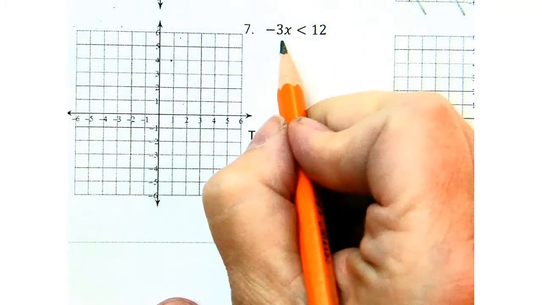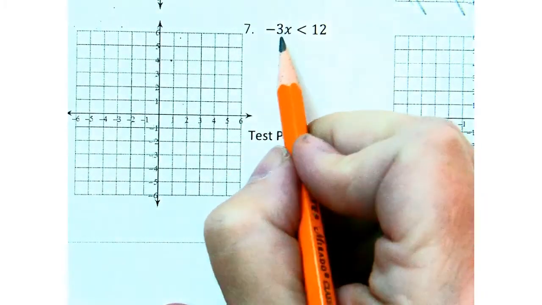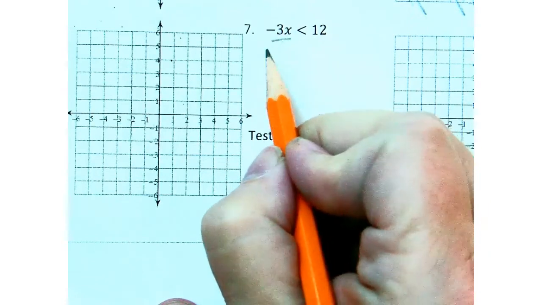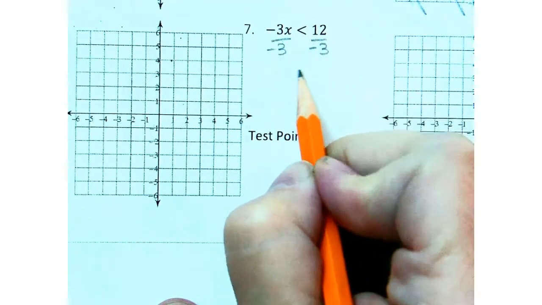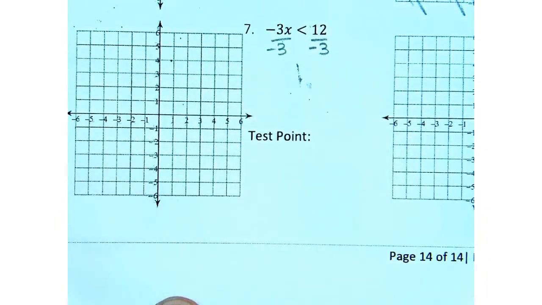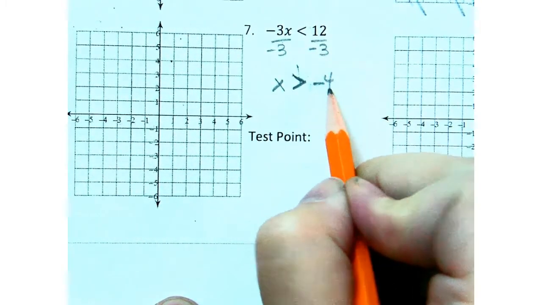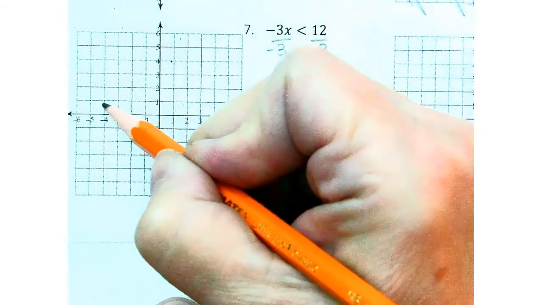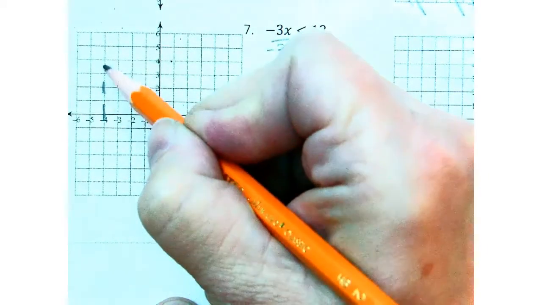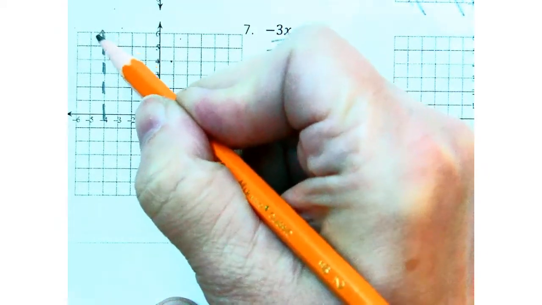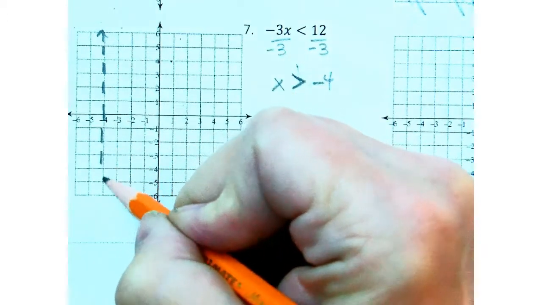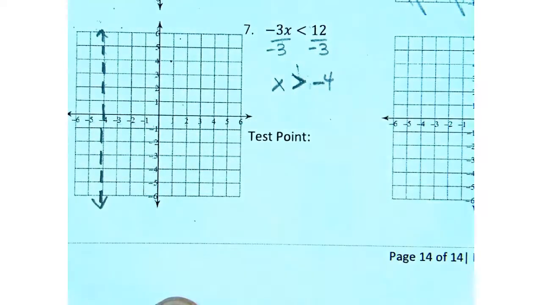In example 7, there is only an x in the equation, no y. Let's simplify it by dividing both sides by negative 3. This reverses the inequality, giving us x is greater than negative 4. Anytime we have a line that only includes x and no y, we have a vertical line. This is a dotted line since it does not include an or equals under the inequality symbol.